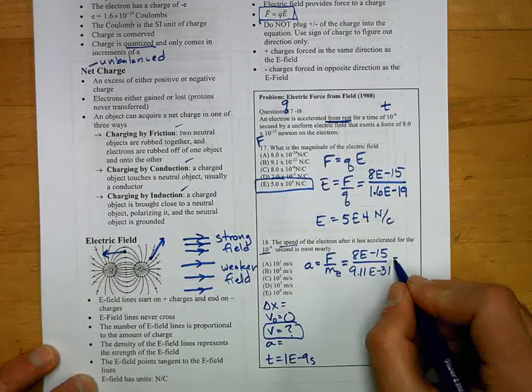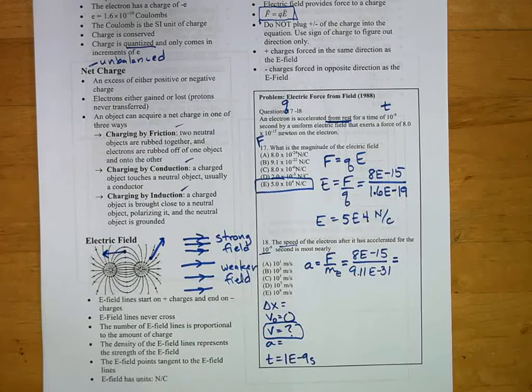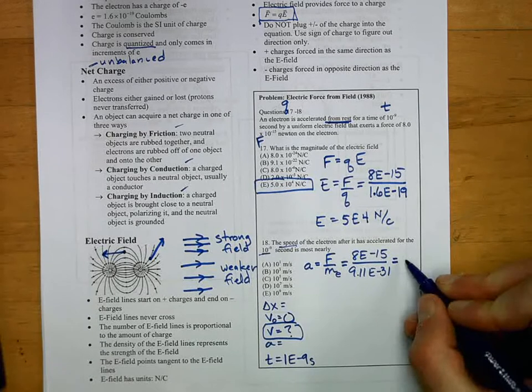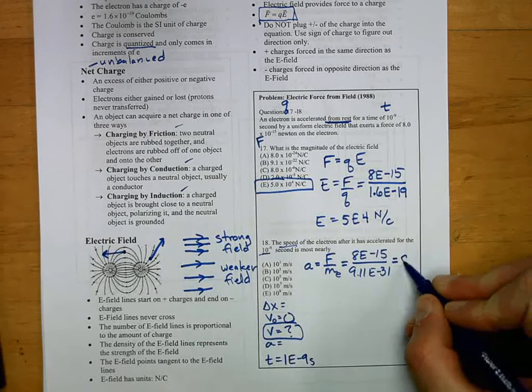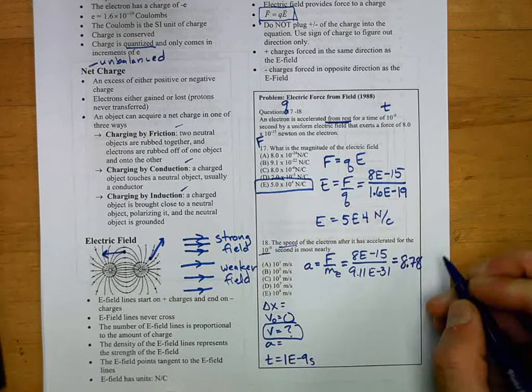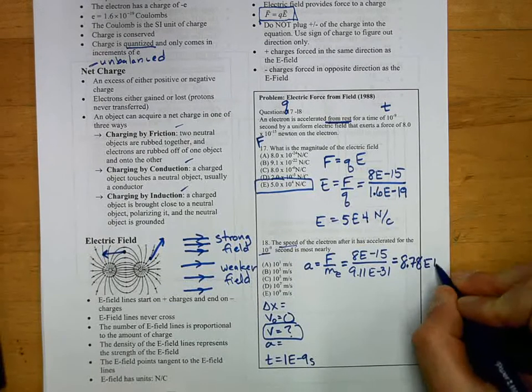And let's see what acceleration that gives us. That gives us an acceleration of 8.78 times 10 to the 15th power.